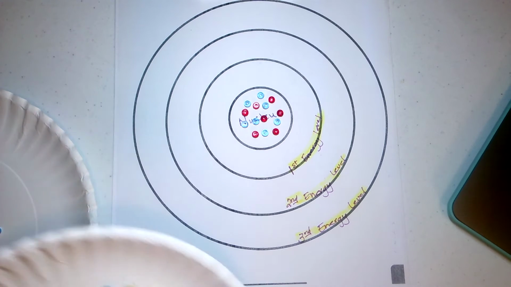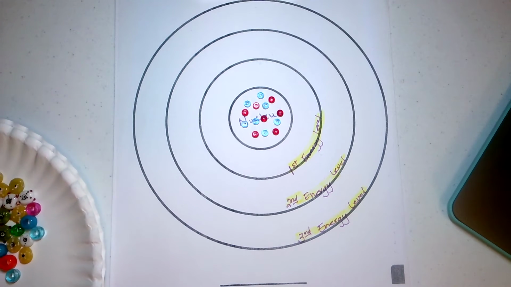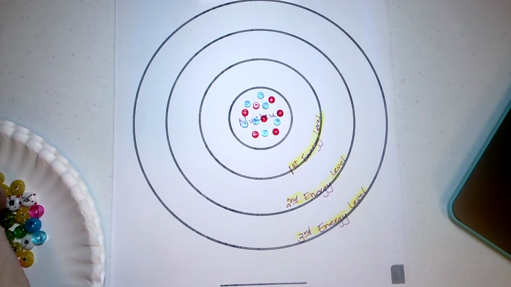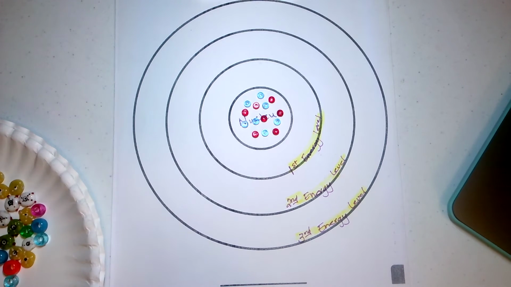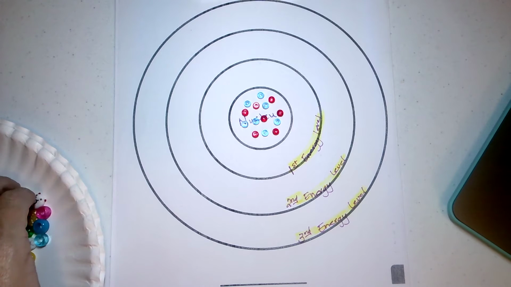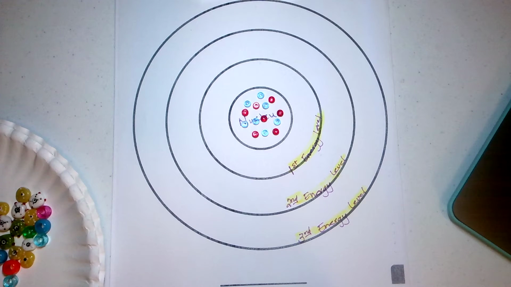Okay, now I have selected some, these are called snake eye beads, and I am going to get out 7 of them. 2, 4, 6, 7.